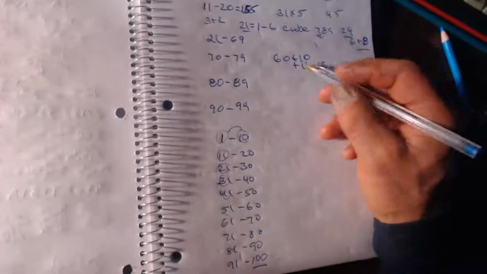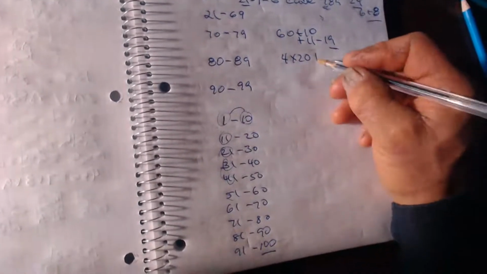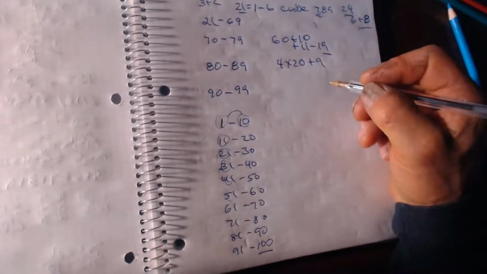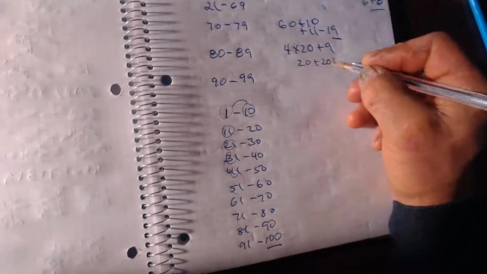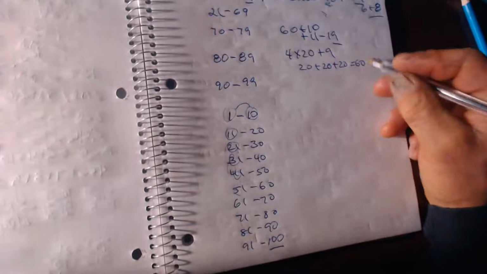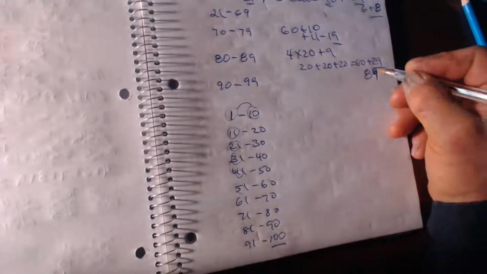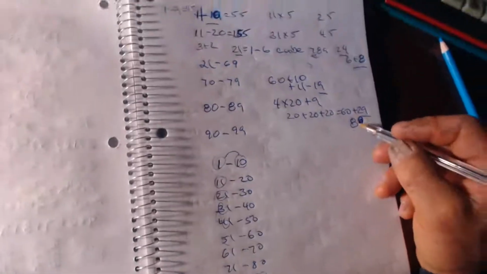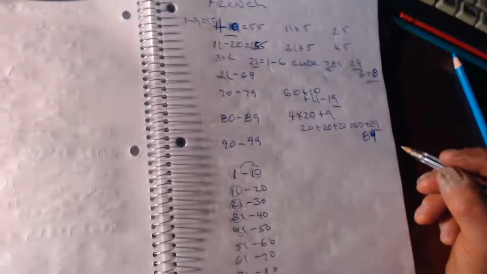So in French, you would be adding the 90. In French over here, you would be going 4 times 20, plus 9. So you're going 20 and 20 and 20 equals 60 plus 29. That's where you get your 89. The last one gets it. First, second, and the fourth house, the connecting house. So this is the way the French work.